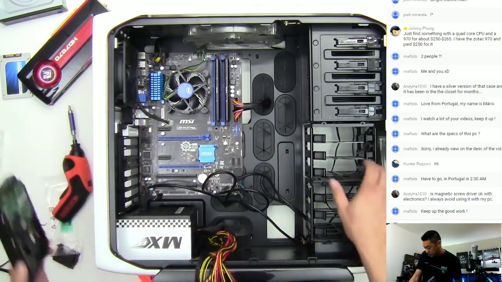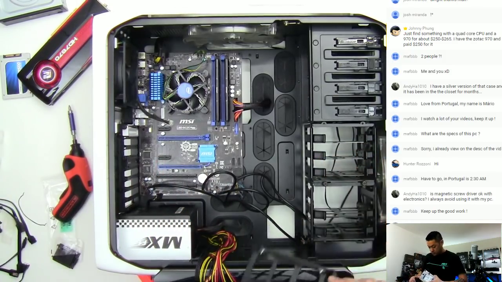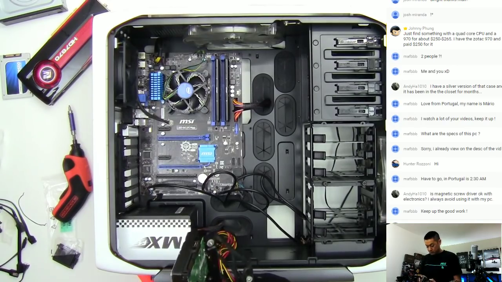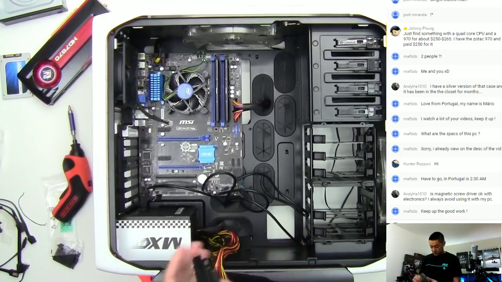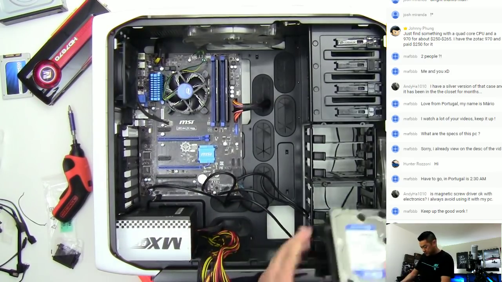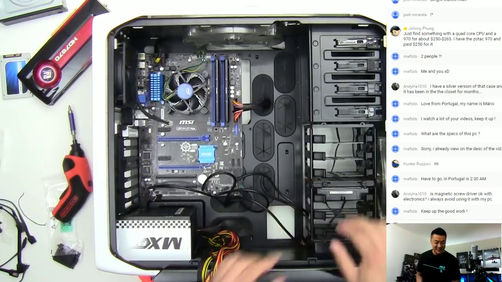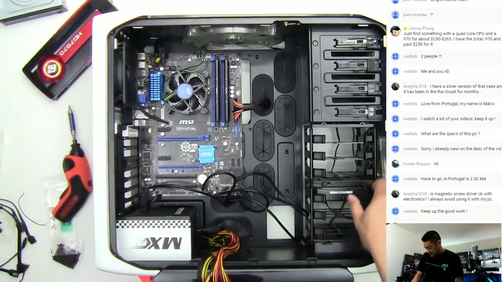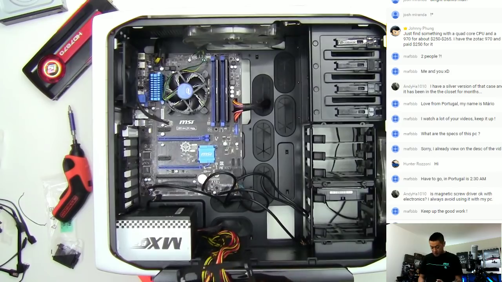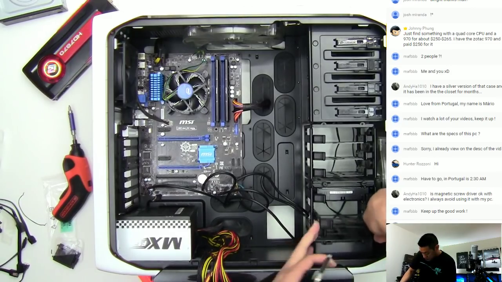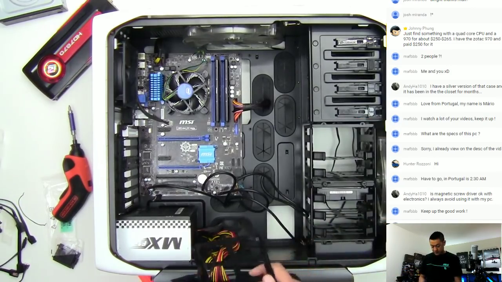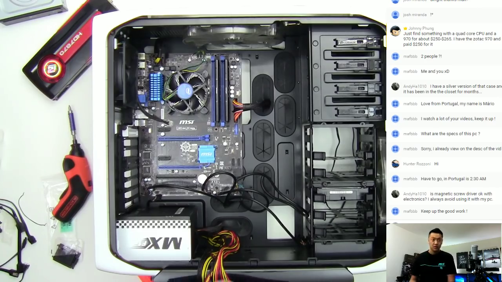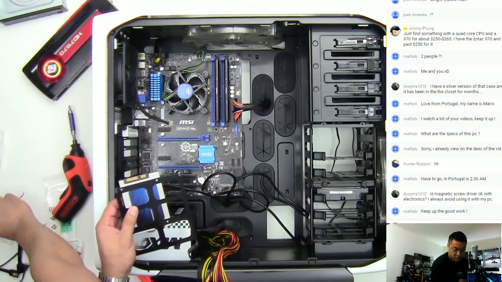Let's go with the hard drive now. Love this. Oh shit! Did I just break it? Oh, okay. Thought I broke the bracket. Okay. One of these. Okay. All right. Here we go.